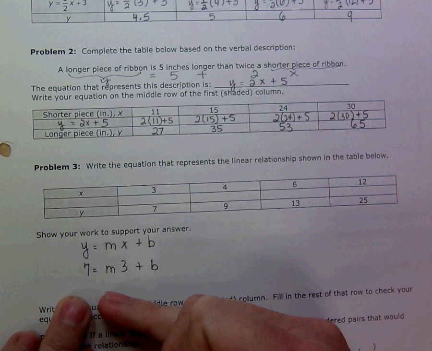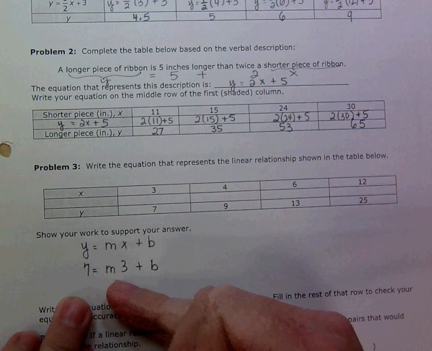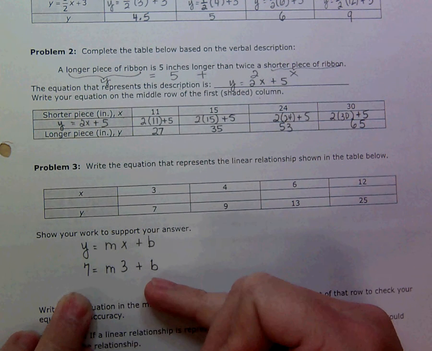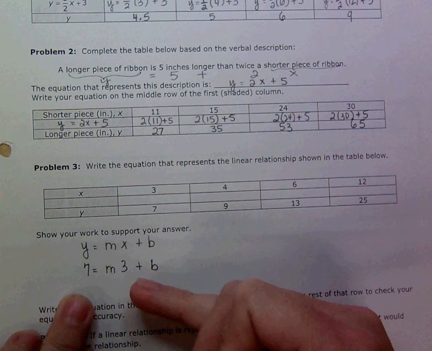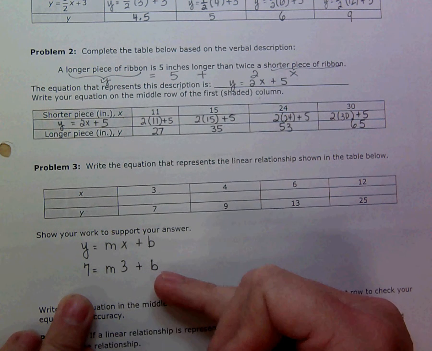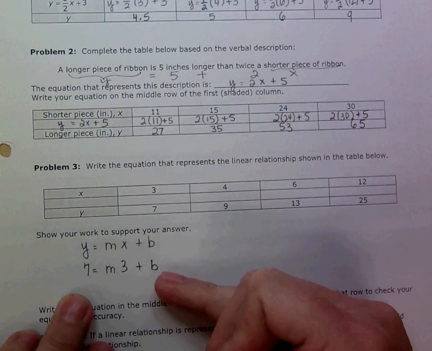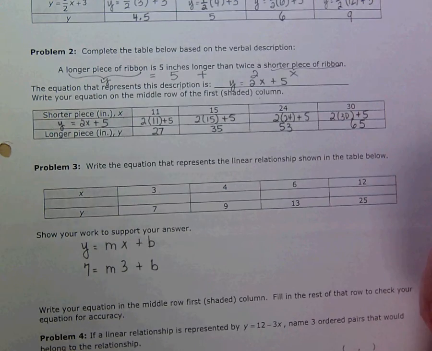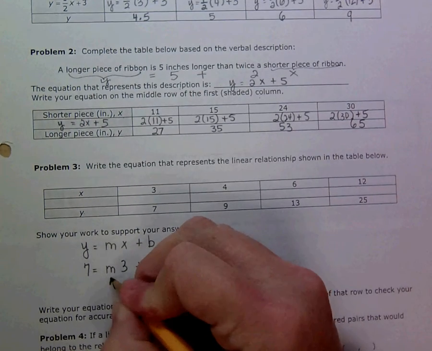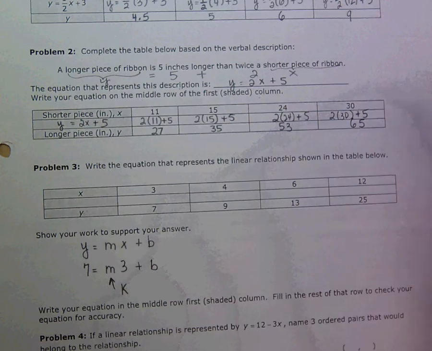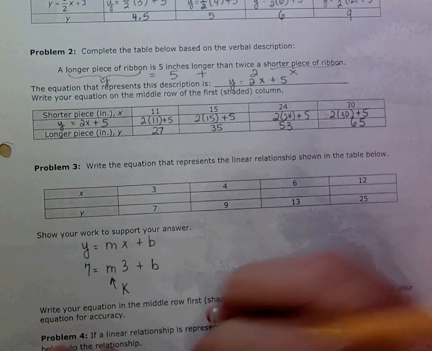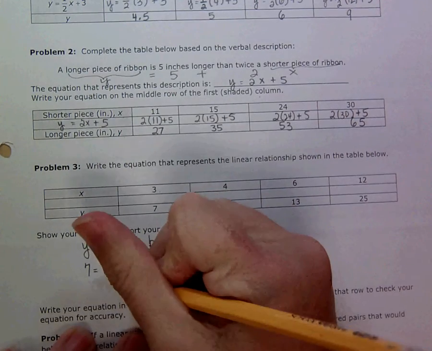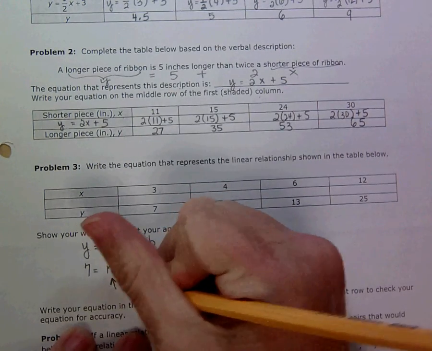So we could actually know that 2 times 3 plus 1 is 7, but also 1 times 3 plus 4 is 7, so we don't know what m and b are. How are we going to figure it out? Okay, that's where this comes in. You got to figure out k. Okay? Not k. You got to figure out your rate of change.